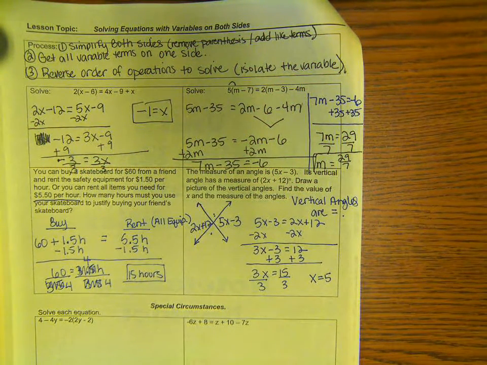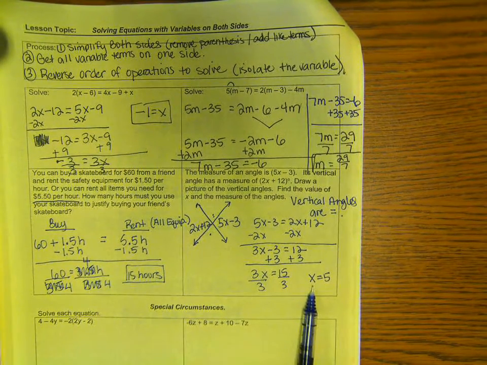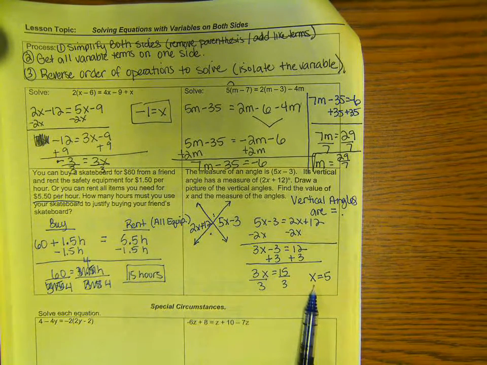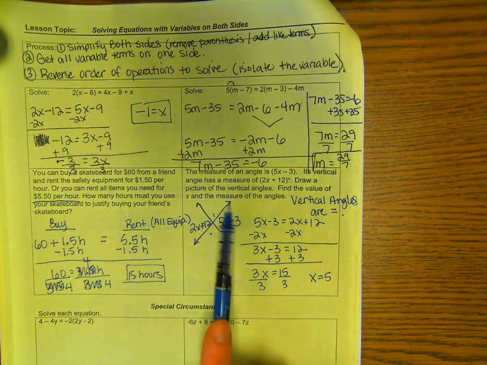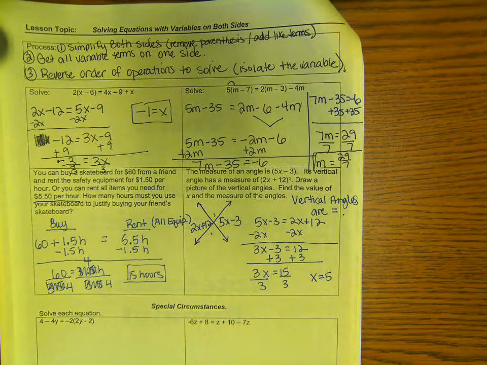So I got that x equals 5. Okay, now we always want to be careful that we're making sure we answer the question, because that does not mean that this angle is 5 degrees. That just means x equals 5. How do you think I would find the measure of the angle?